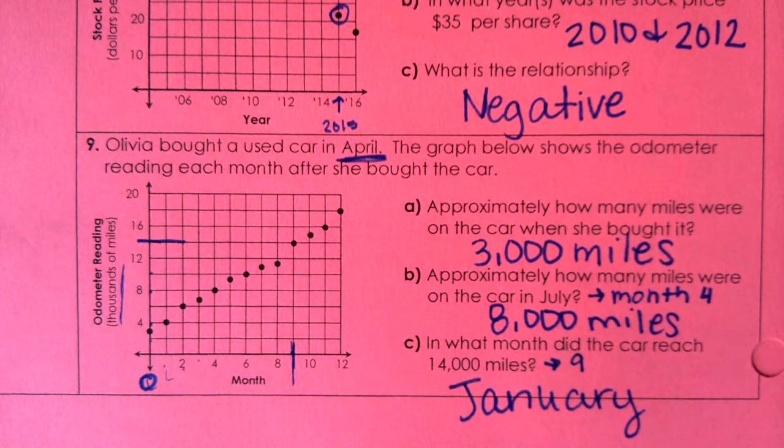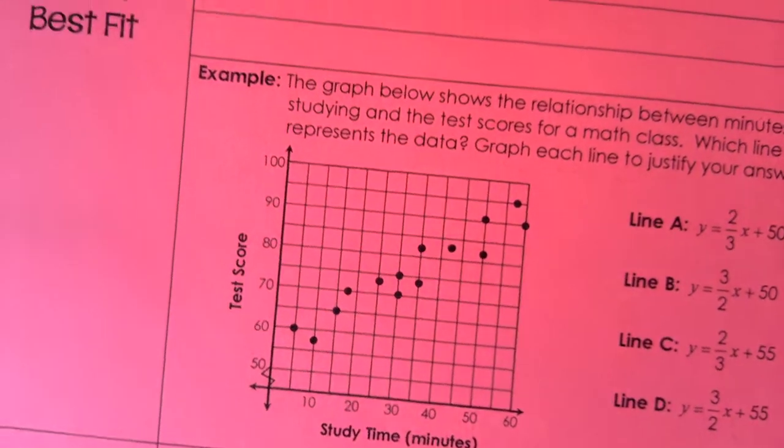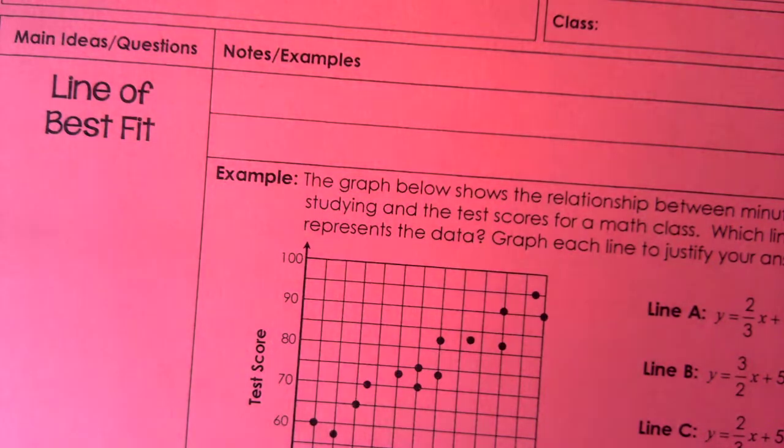Okay, do we have any questions on how to read a scatter plot, how to graph one, anything like that? Okay, now we're going to talk about lines of best fit, which this part's going to be really easy for you guys because you are very used to finding lines and graphing lines. So on the next page here, it says lines of best fit. So what is a line of best fit?